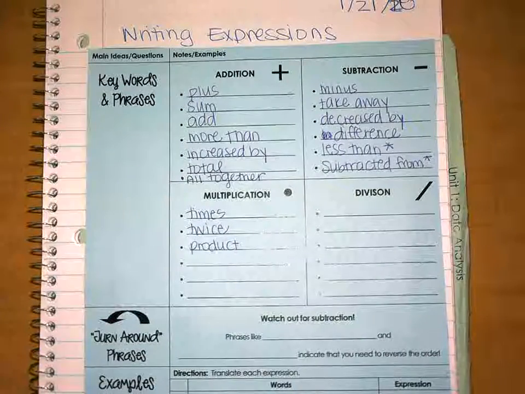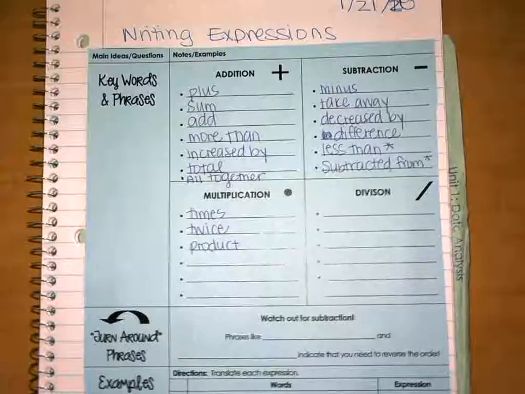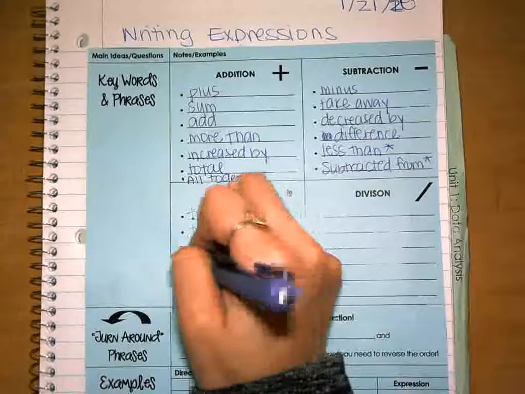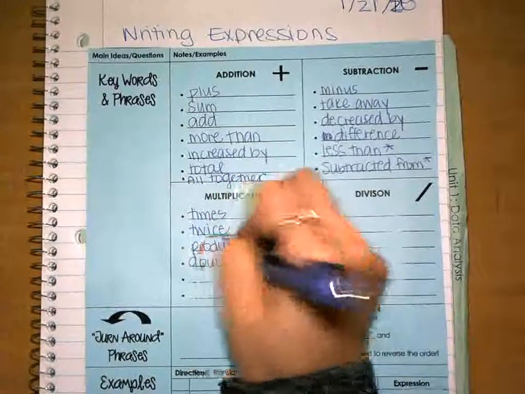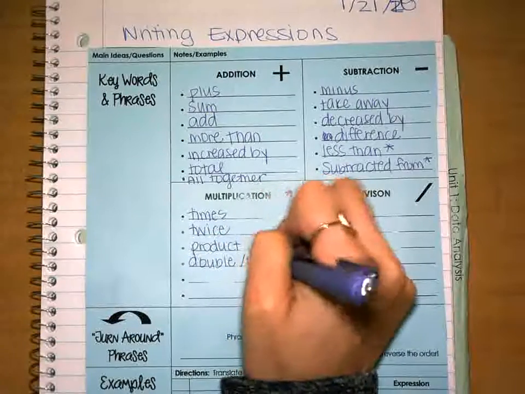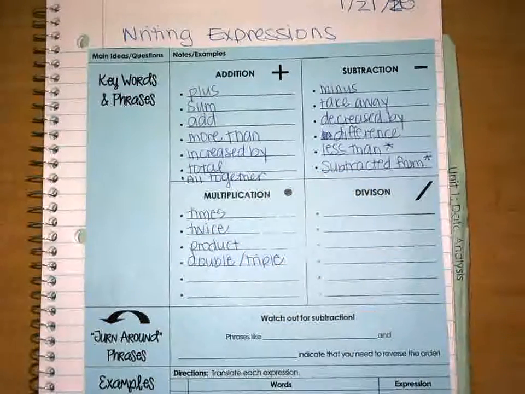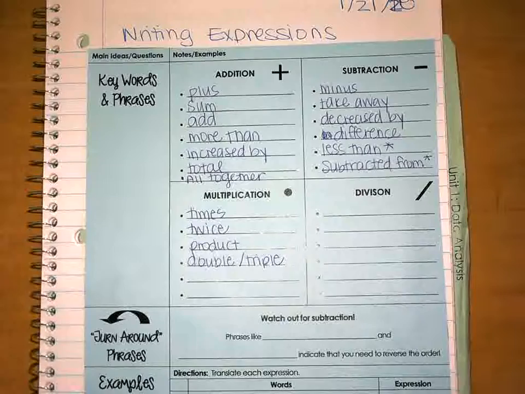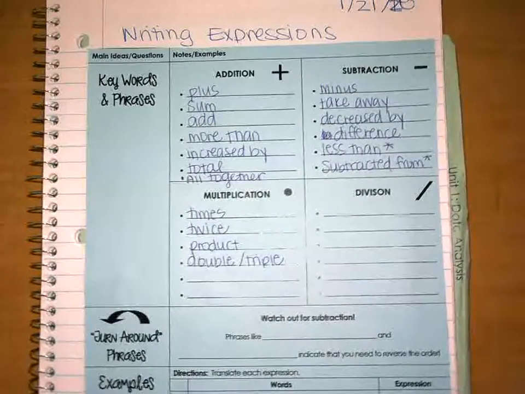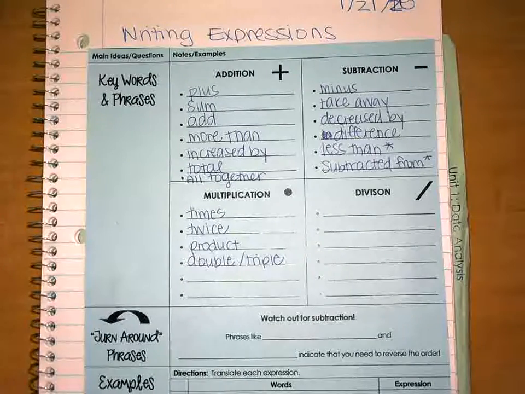In FCS, when you guys are cooking, and you have to do what to a recipe? Double, or you could also triple. Those words mean to multiply. When we did problems like 15% of 30, what operation did that mean?